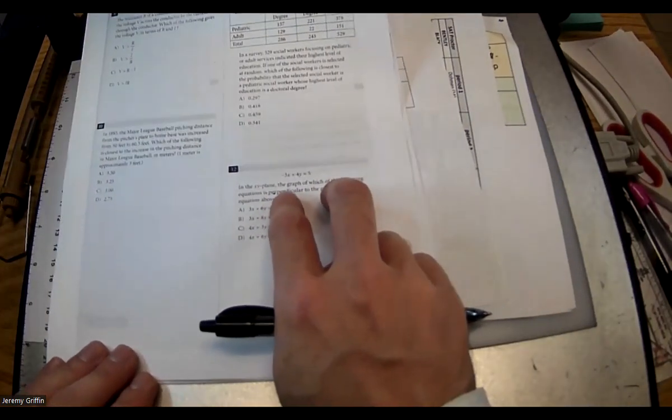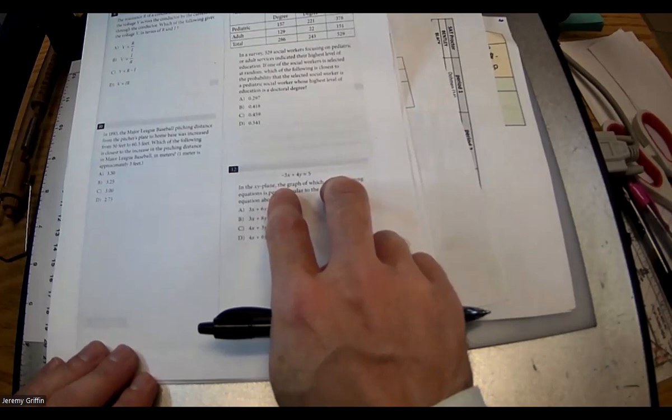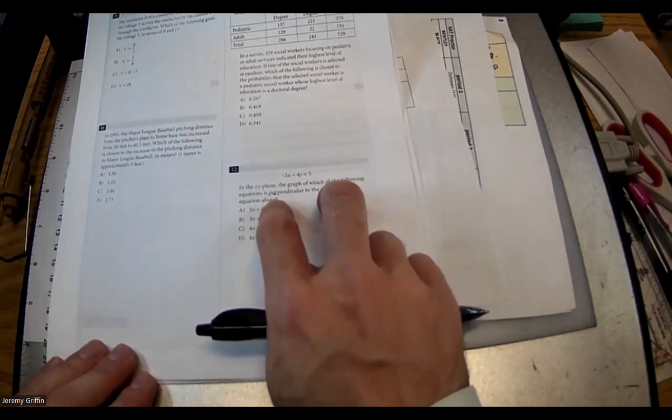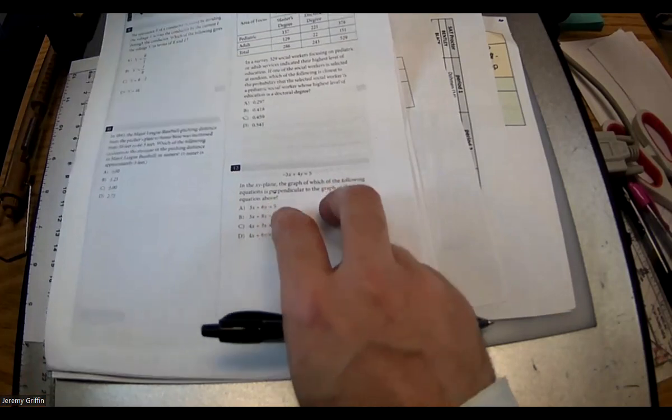Number 12 in the XY. Okay, so we got this linear relationship. Right, look, so kind of close to standard form, sort of. XY plane, the graph of which of the following equations is perpendicular to that equation above? Perpendicular. Because what tells you if something's perpendicular? How do you determine perpendicular? It's a negative reciprocal slope. Negative reciprocal slope, right? Okay.